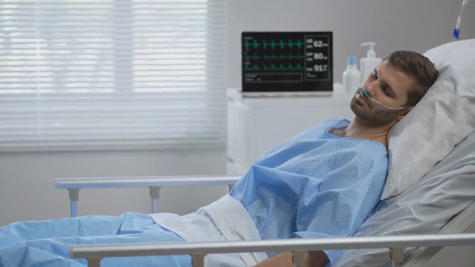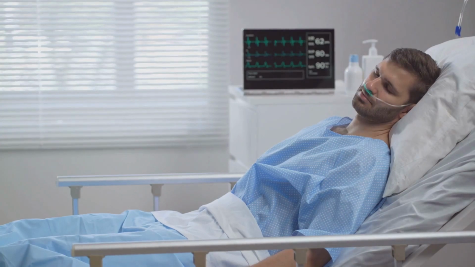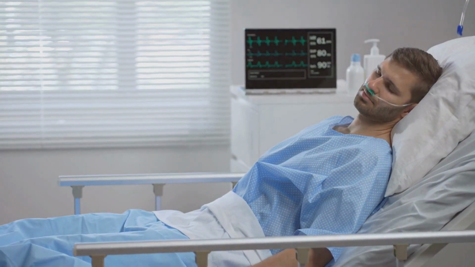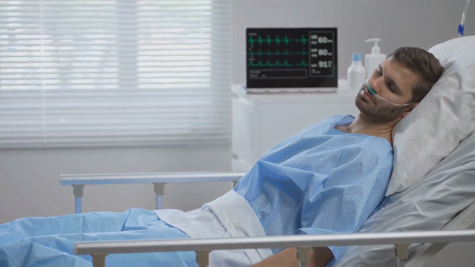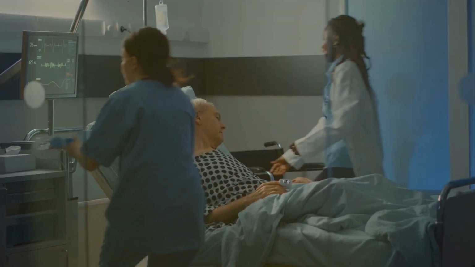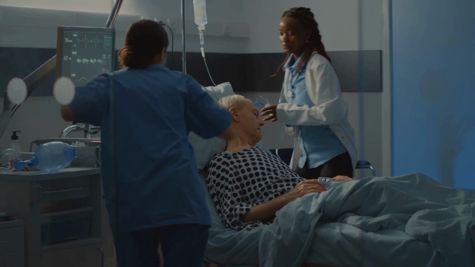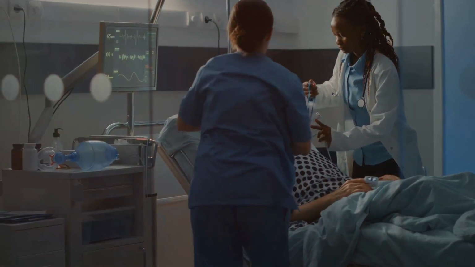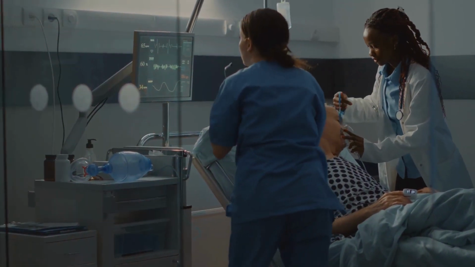So, when can patients expect to resume their normal activities? Well, there's no one-size-fits-all answer. Each patient is unique, and recovery times can vary widely. Factors such as the patient's age, overall health, the type of procedure, and the anesthetics used can all influence recovery times. But here's the good news.